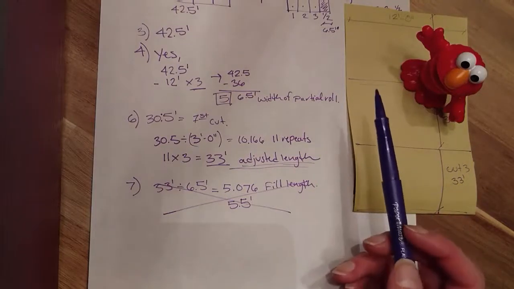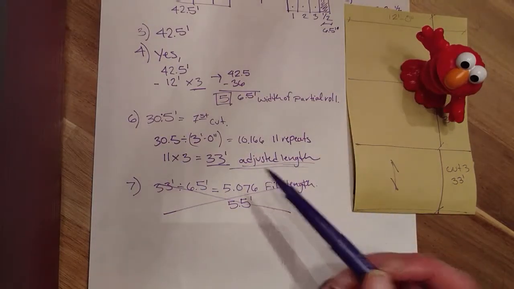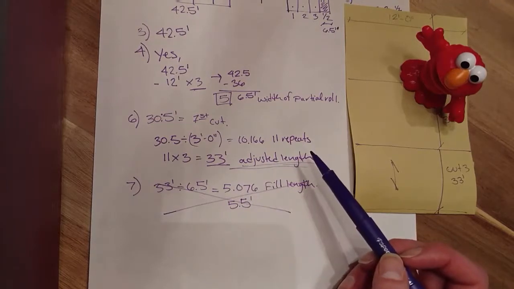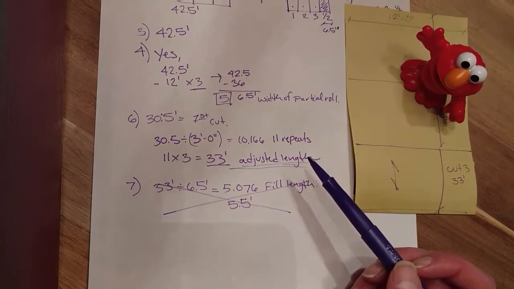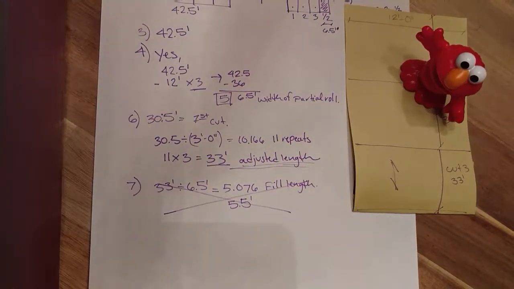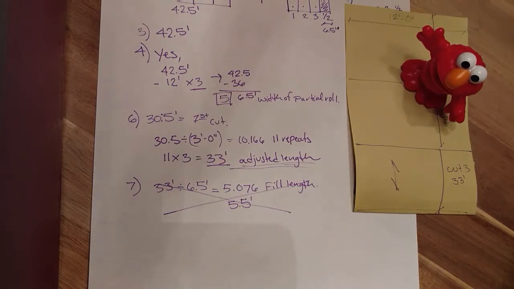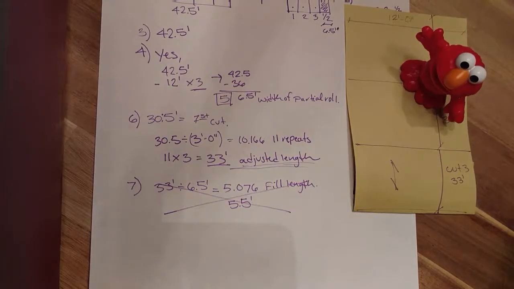Okay, I'm back after I thought about this a little bit. I'm crossing out number 7. I am not sure what this number 7 is thinking and how they go about that, and so I have determined my own way of explaining this to you.